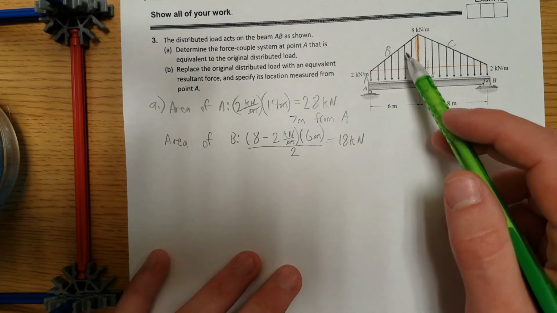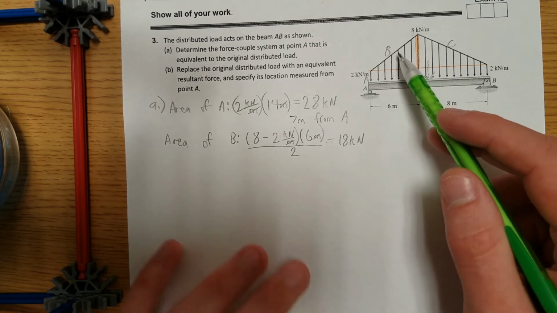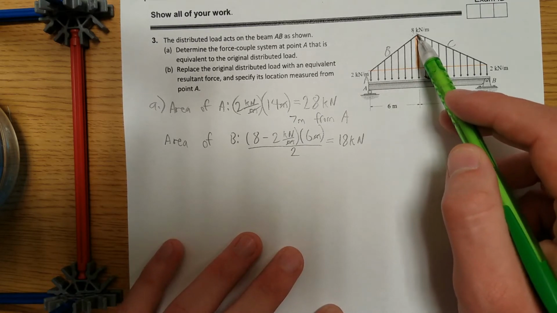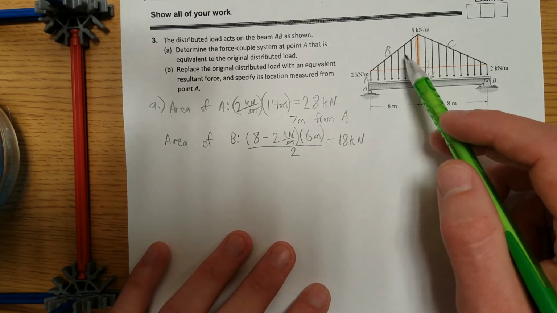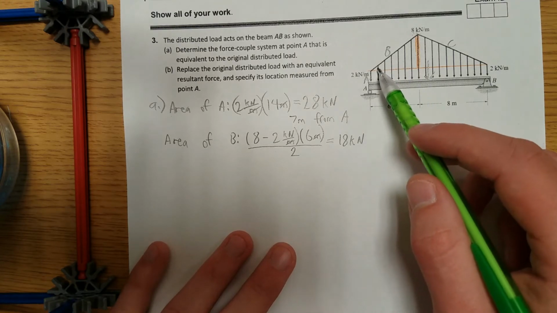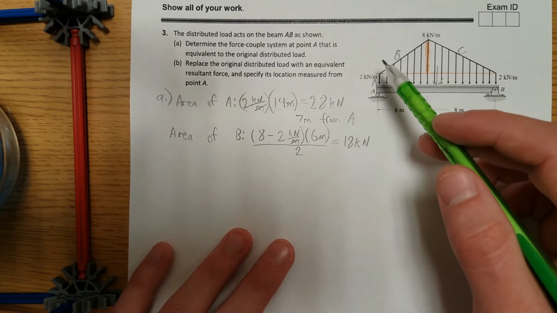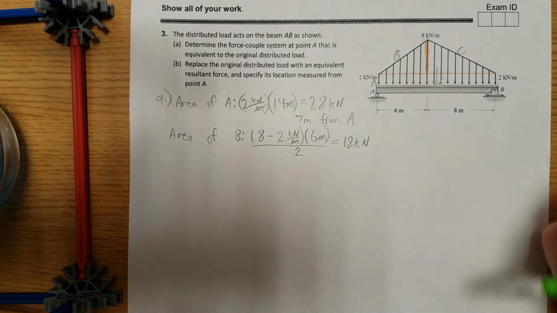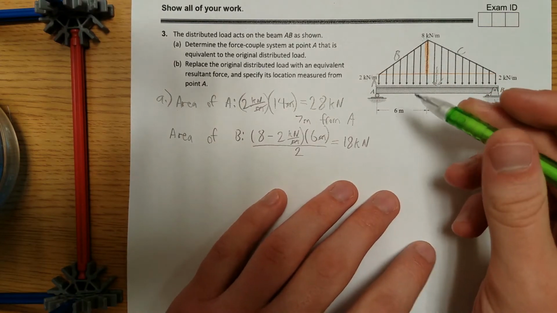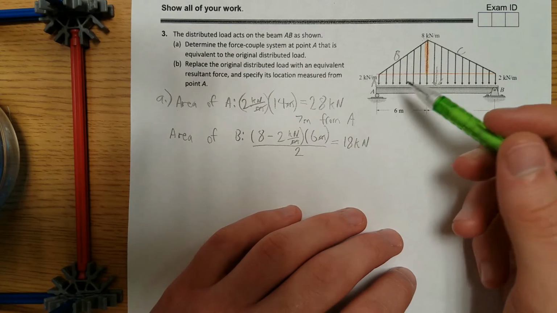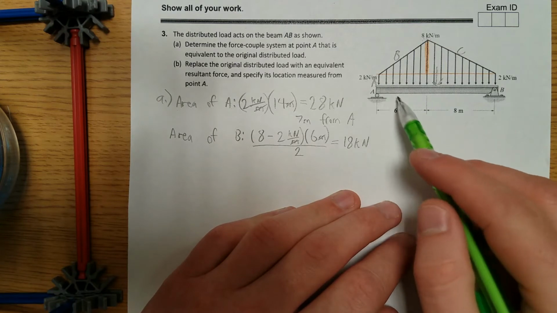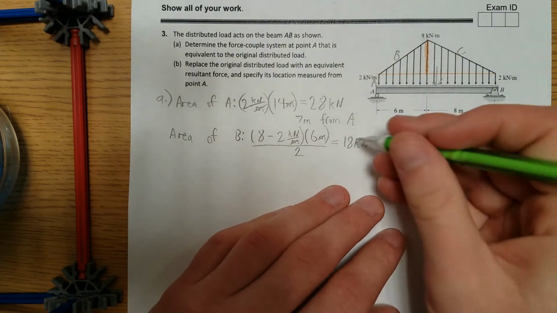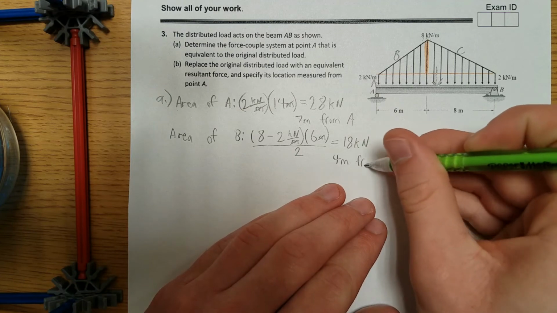And as far as where this is acting, let's see, with triangles, the resultant force always acts 1/3 from the tall end or 2/3 from the far end. And I believe your lecture video should have gotten into why that is, but ultimately you just have to memorize that. Unless you're a calculus master and want to do calculus on this exam, which I do not want to, it's best if you just kind of memorize where these would be acting. And so if we take it 2/3 away from this end, it would mean it's 4 meters from A.